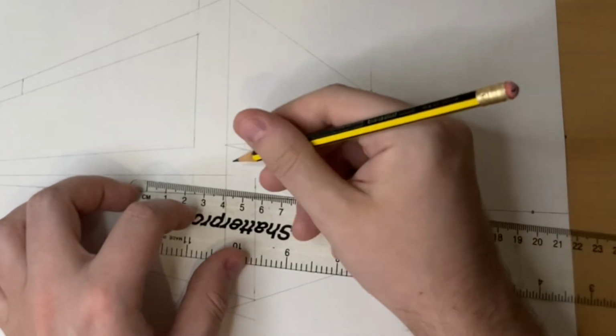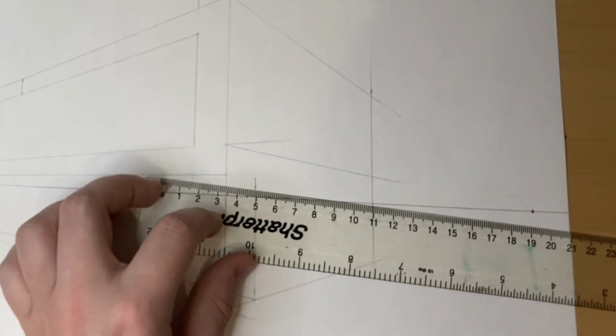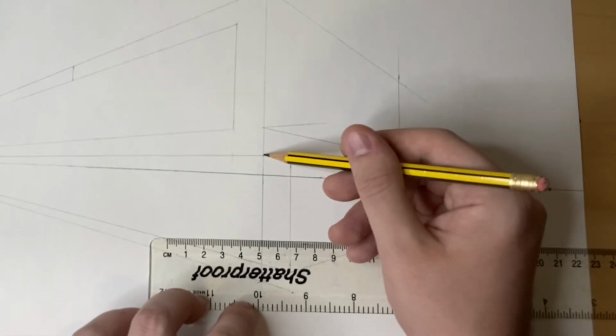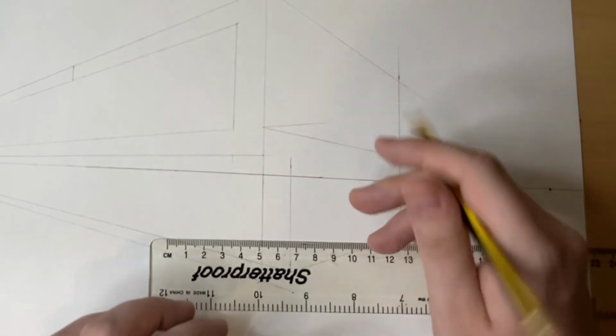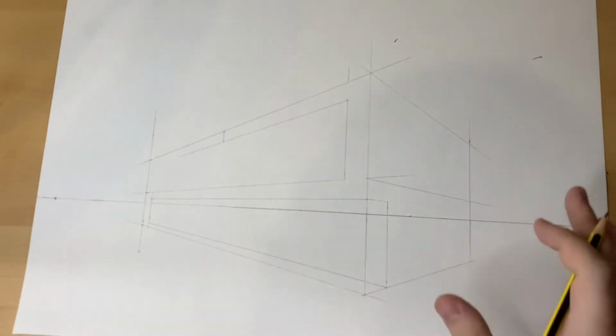So I'm going to find that point there and join it up with our vanishing point on the right side this time. What I'm going to do now is find that point there and join it up with the vanishing point to create that overhang that we wanted. We're going to keep all these lines in here just in case you want to add any more detail.